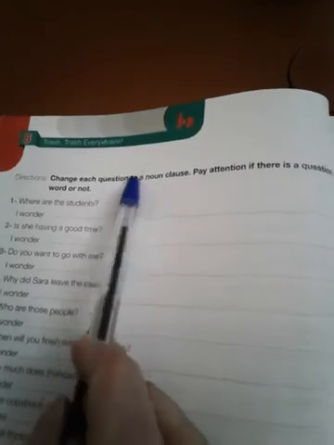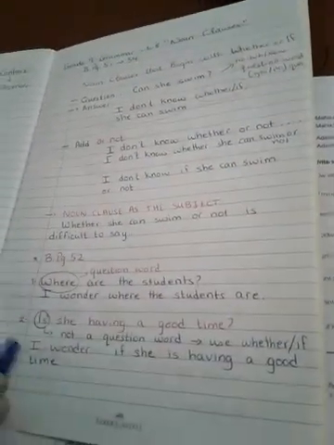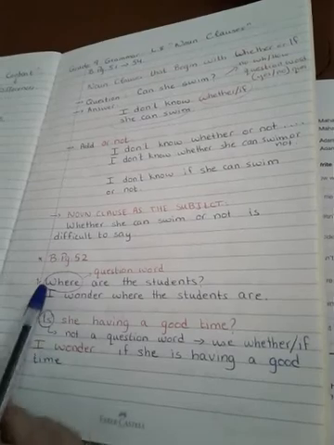Okay, we're gonna move to book page 52. The directions tell you to change each question to a noun clause. Pay attention if there is a question word or not. So I did two examples for you. We're going to do them together and the rest are homework.